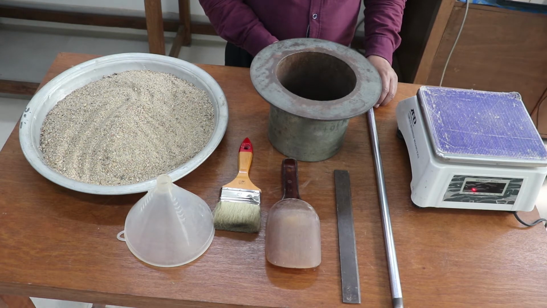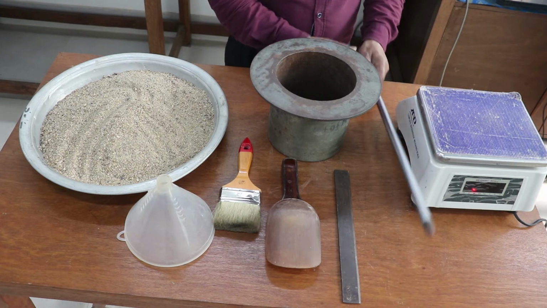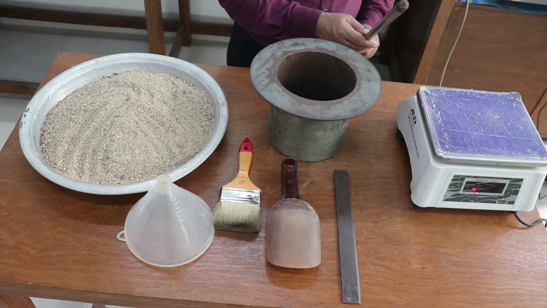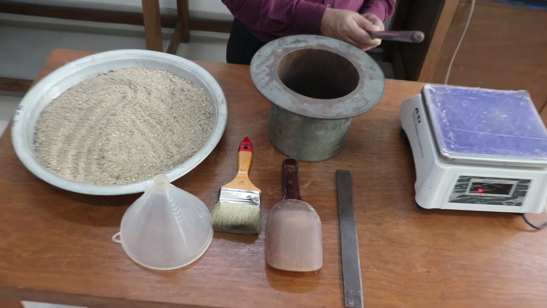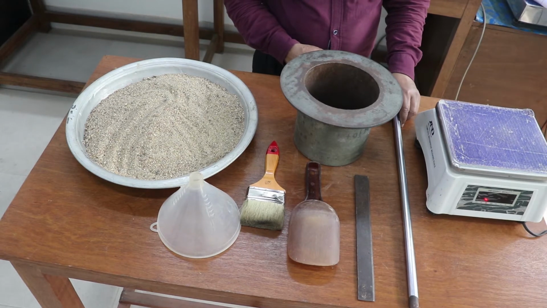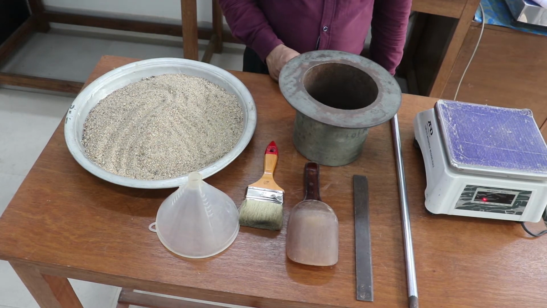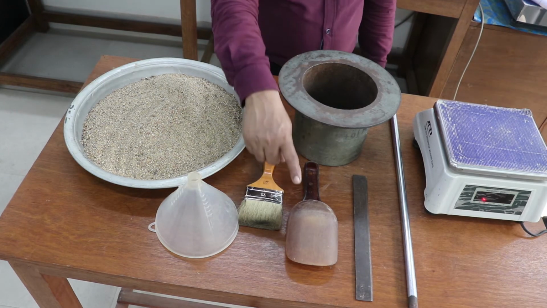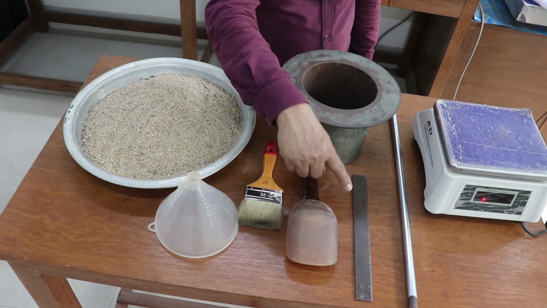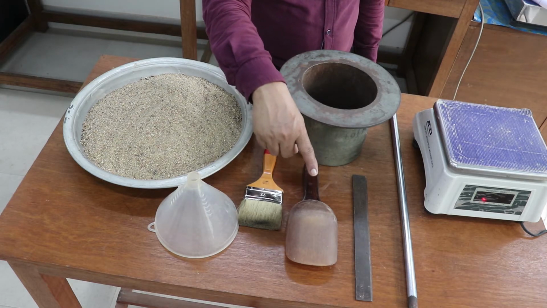Whenever we are pouring, we have to tamp the soil sample. In that case we are using the tamping rod. This is called a tamping rod, and it is 16 millimeter in diameter and 600 millimeter in length. Now we have a straight edge. You can see the straight edge is here, and you can see the scoop is here.